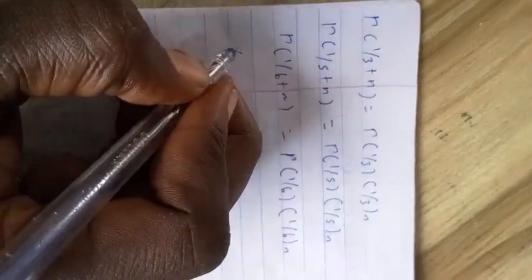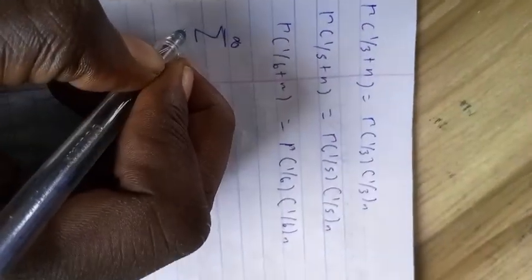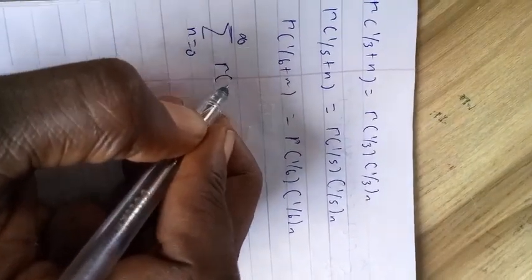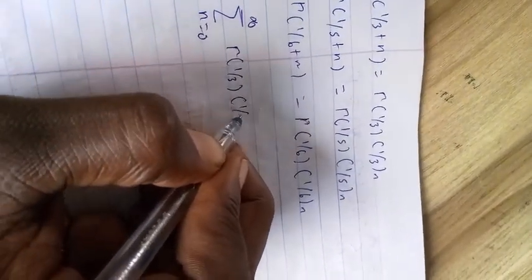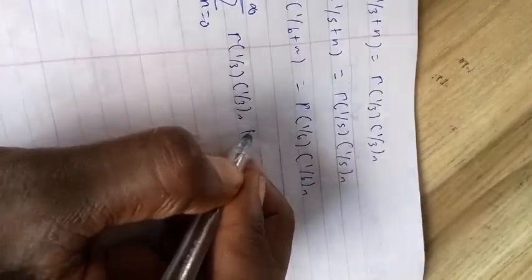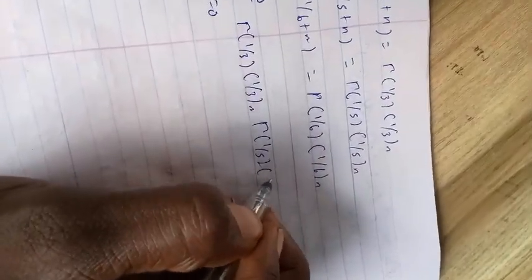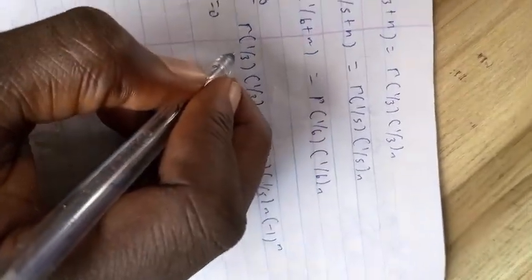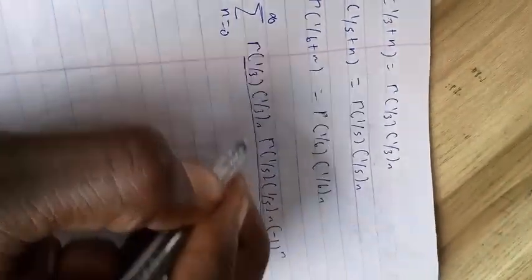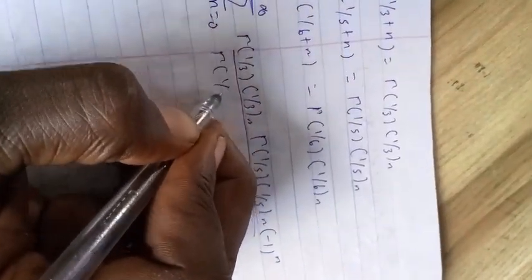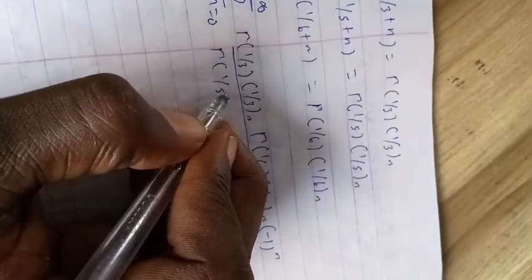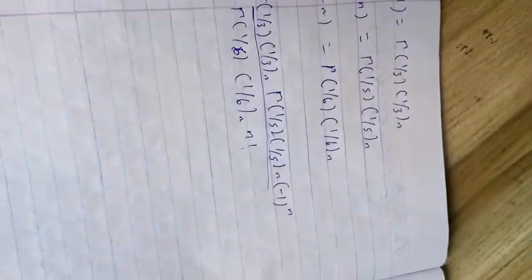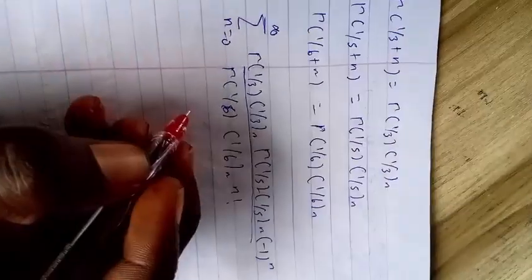Then I have the sum of n running from 0 to infinity of gamma 1/3 multiplied by (1/3) subscript n, multiplied by gamma of 1/5 multiplied by (1/5) subscript n, multiplied by (-1)^n, over gamma of 1/5, gamma of 1/6 multiplied by (1/6) subscript n multiplied by n factorial. Then you follow the same procedure as we did earlier.